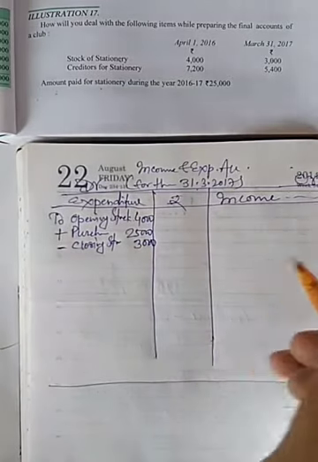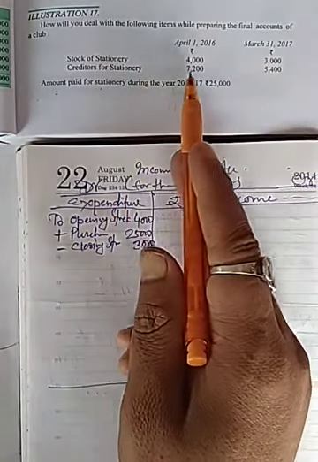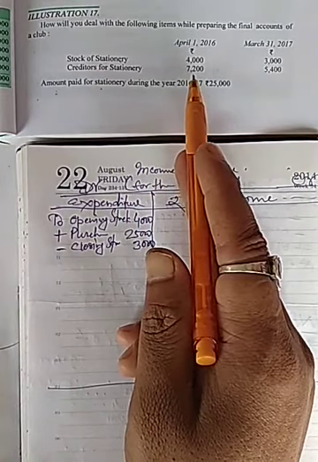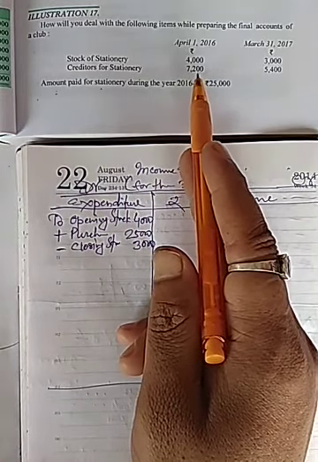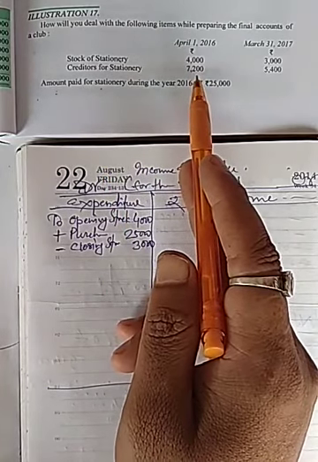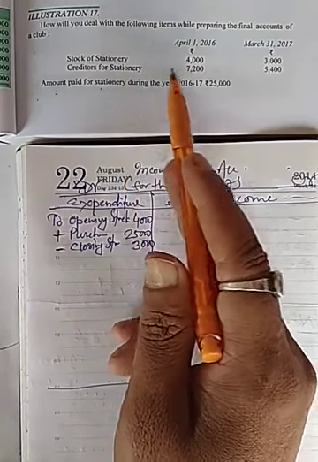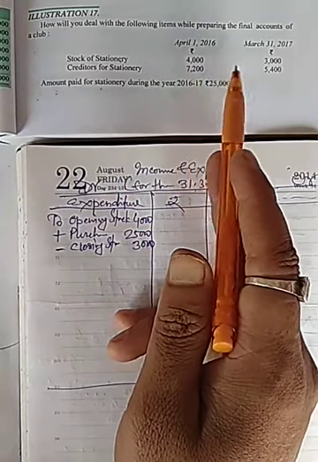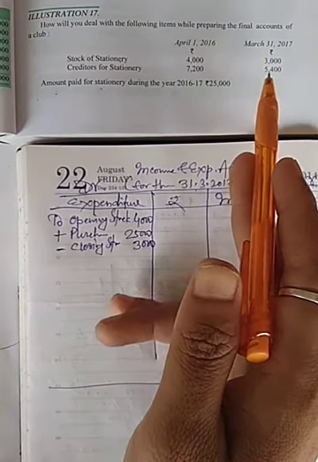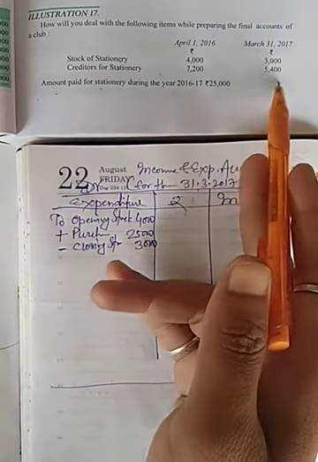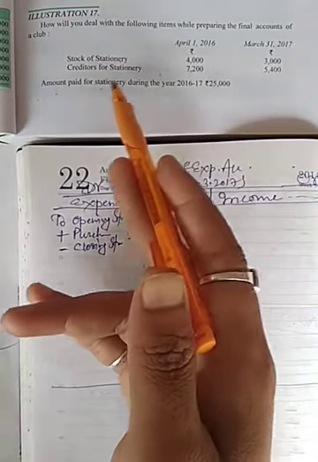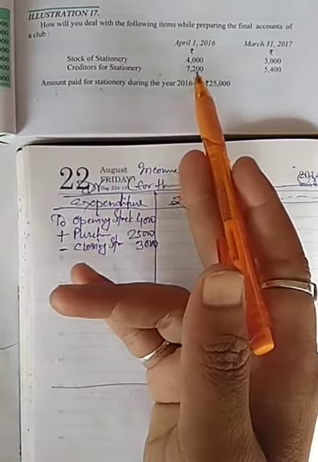Now, creditors for stationery are also given. I have said that it will be treated just as we treated outstanding subscription at the end of the year and beginning of the year. So the beginning of the year creditors will be deducted.